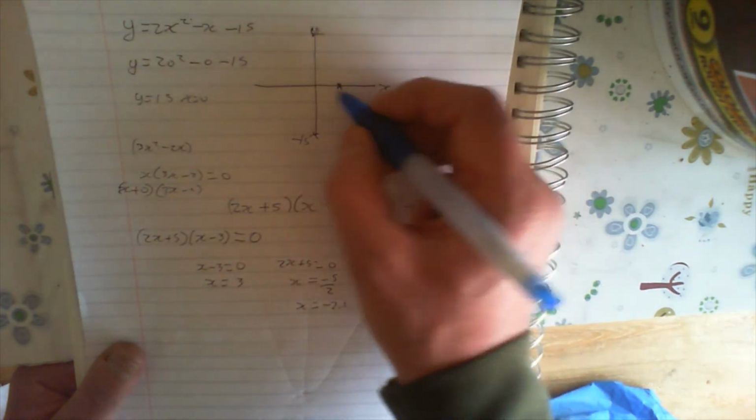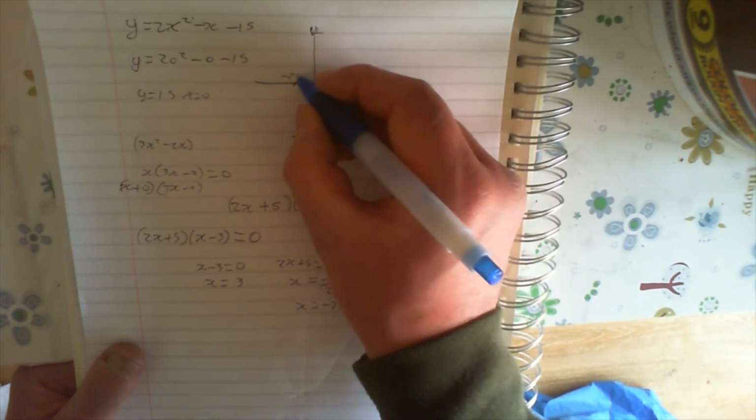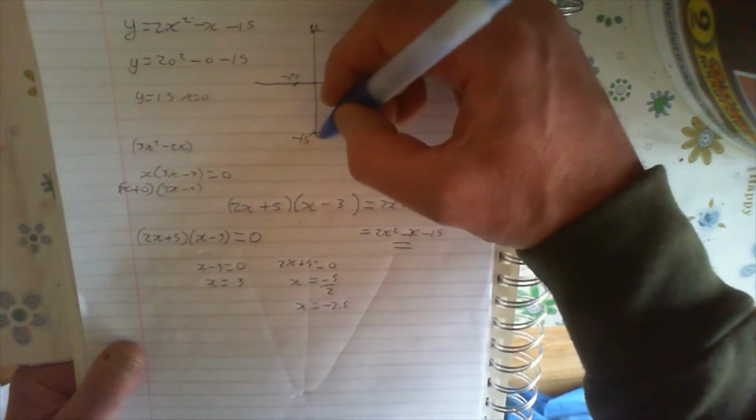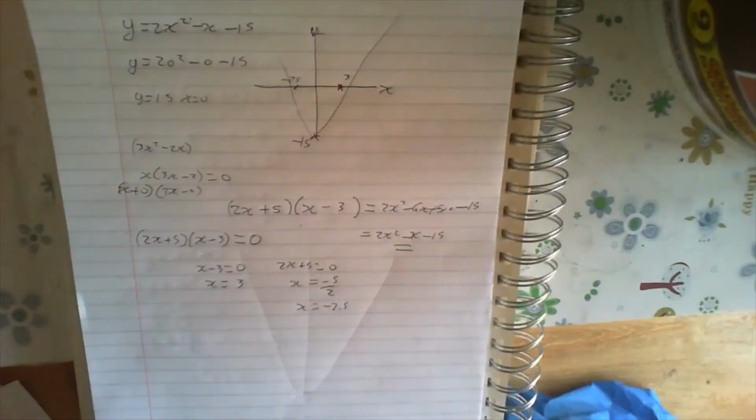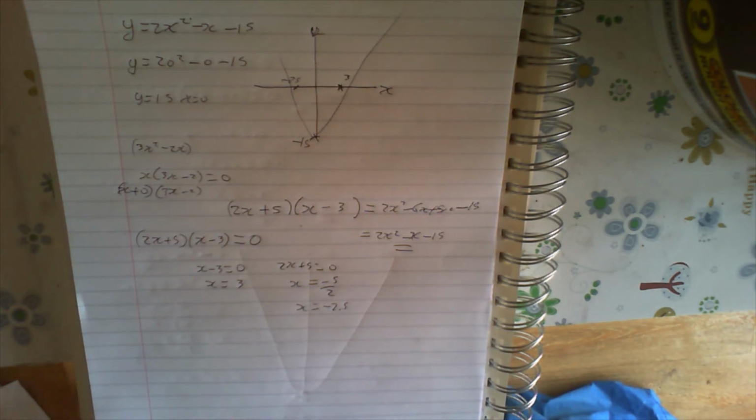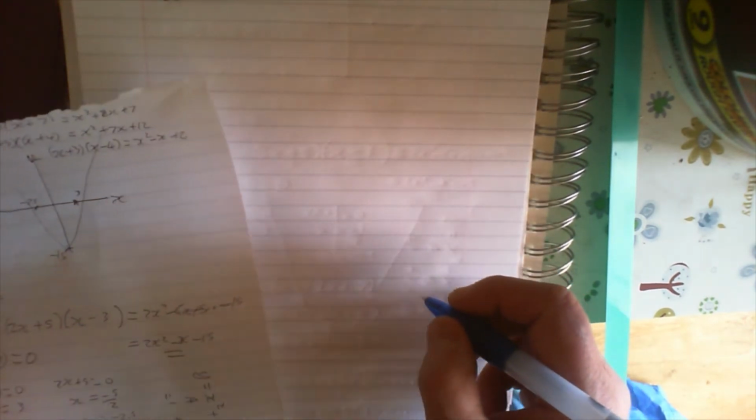So that'll go over here somewhere. Minus 2.5, and that's 3. So that's going to go something like that. Can you see that? Good stuff. Right, going back to the equation earlier, y equals 2x squared minus x minus 15, and the roots were x equals 3 and x equals minus 2.5. Right, can you see that? There we go.